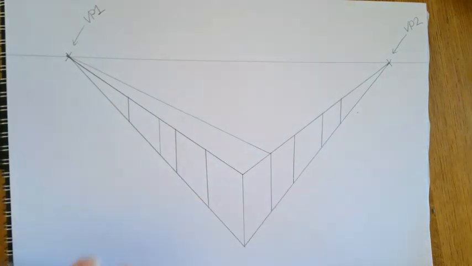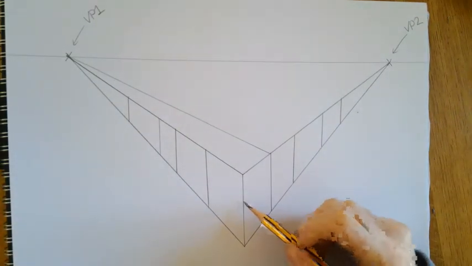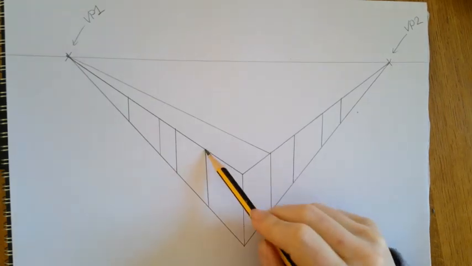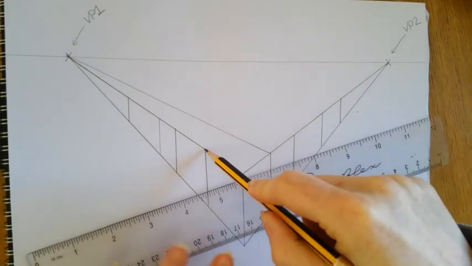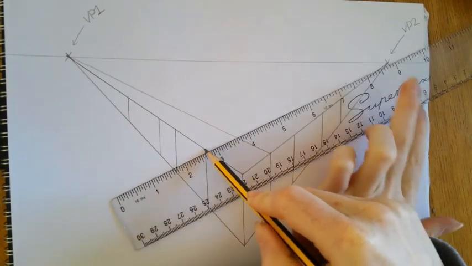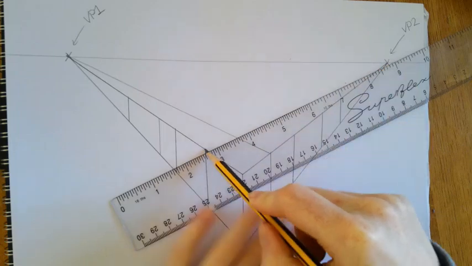You're then going to do the same. So go back to the middle line, the first line you've drawn, go to the left, and the top of that line there, we're going to join it up with vanishing point 2. So line it up with this vanishing point over on the right.